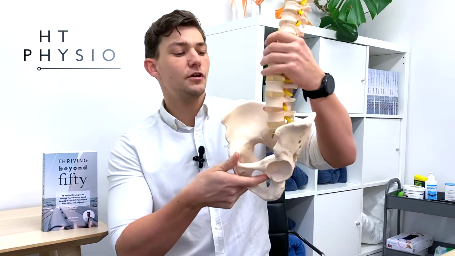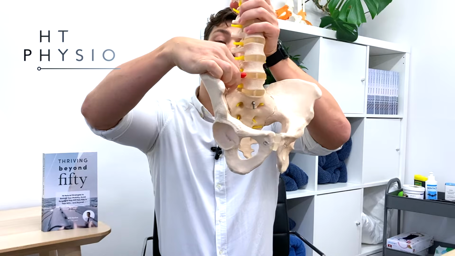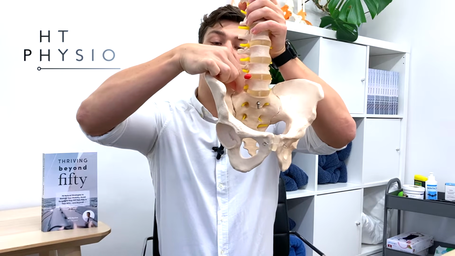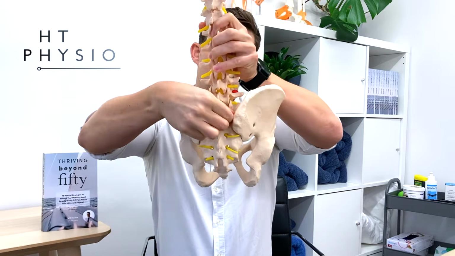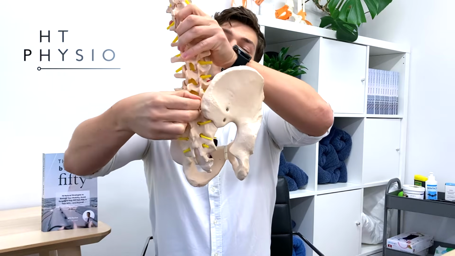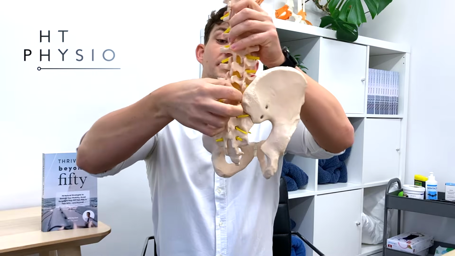So as I've shown you on the spine at the moment, the L5 nerve is here. So it's this one that sits just underneath the L5 vertebra. And the S1 nerve is this one here. So it's the one that sits just underneath the S1 or just underneath the L5-S1 disc.